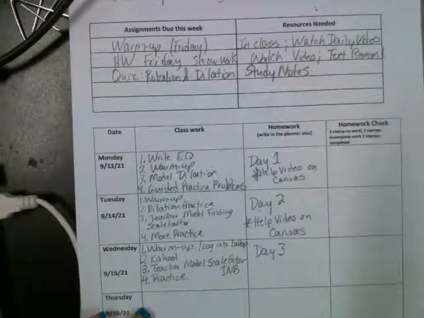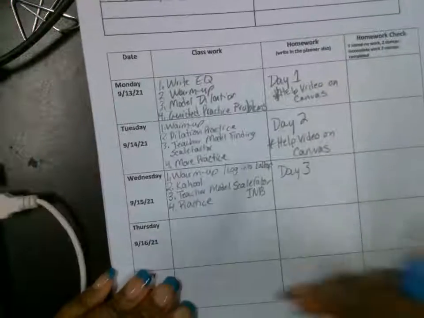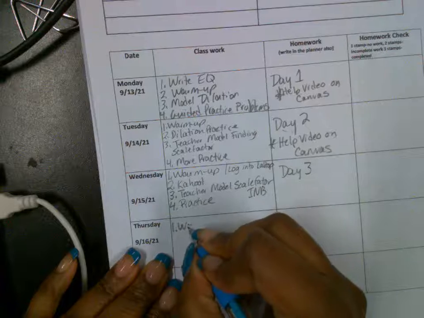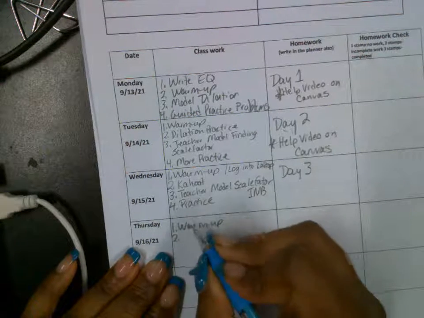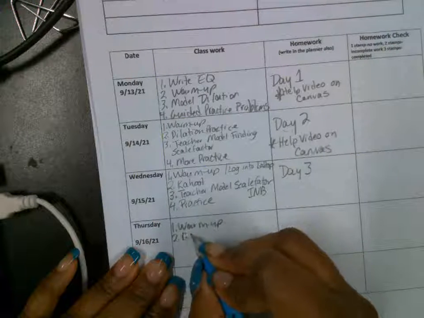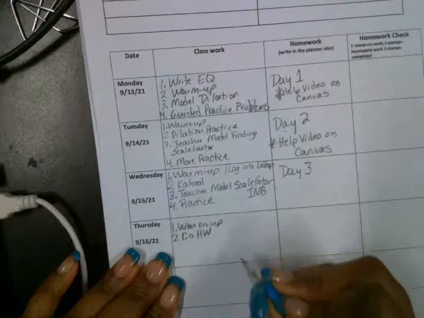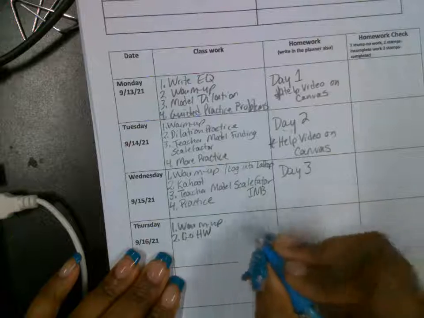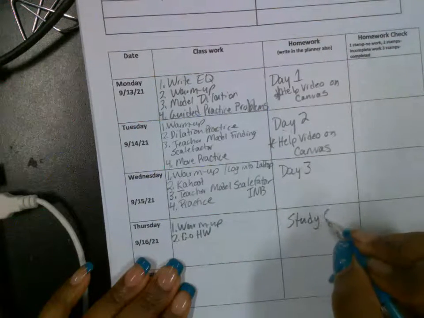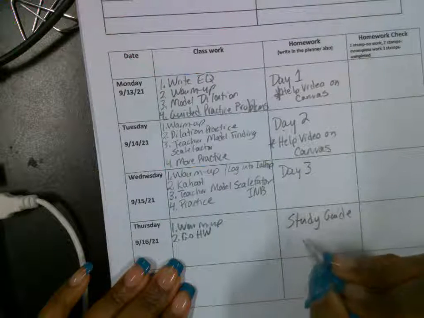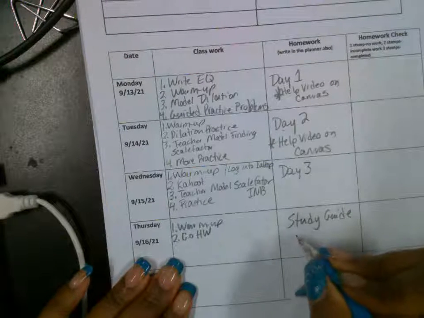All right, today is the 16th. We are going to work on our warm up real quickly. I'm going to go over the homework just in case you had questions about last night's homework. Your homework for tonight is a study guide that I put on your desk. I want to go through the study guide so you don't have to worry about doing that for homework.